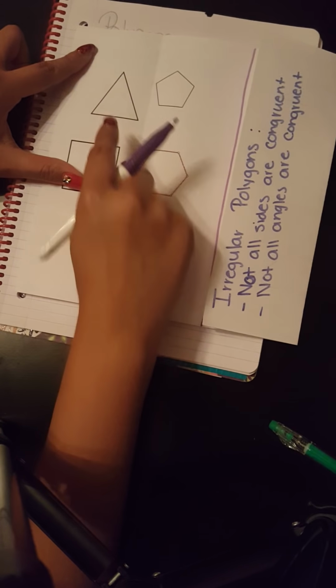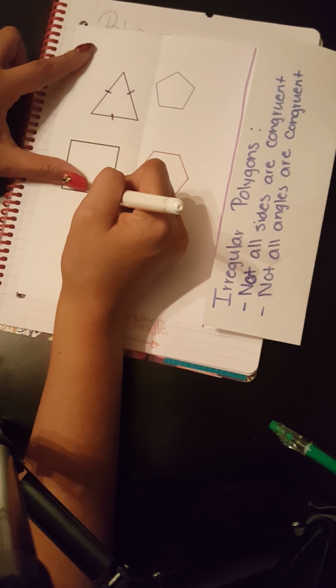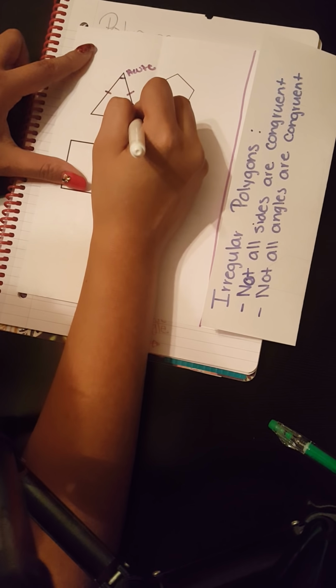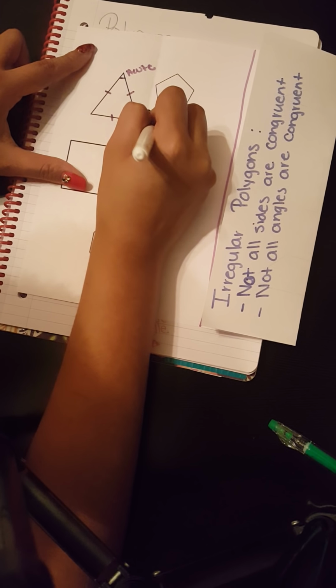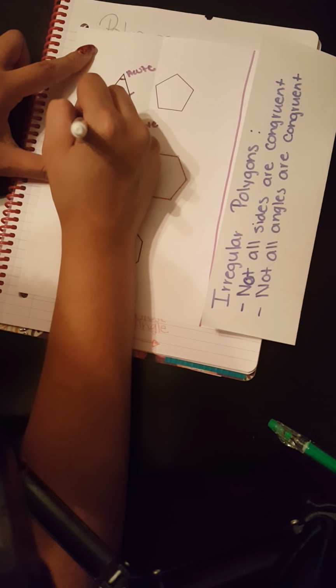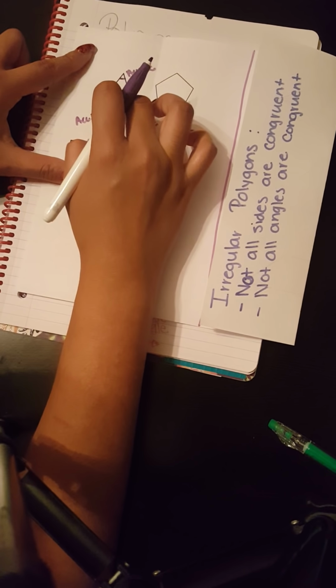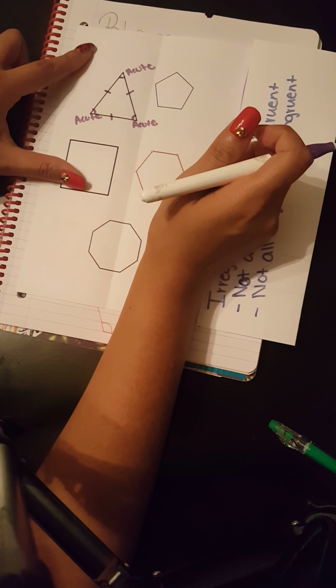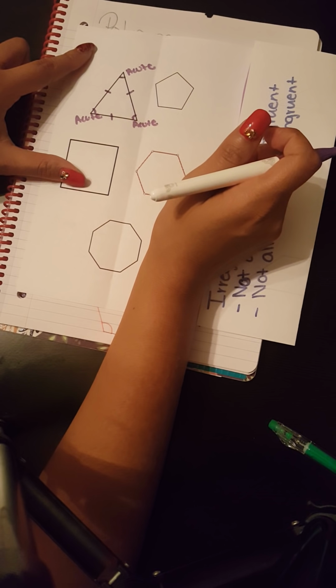This one right here, the first one, is a polygon that has 3 sides, and all of the sides are the same size. And then it has an acute angle here, another acute angle here, and another acute angle here. So this shape that has 3 sides also has 3 acute angles. All the angles are the same, they're all congruent, and all the sides are the same, they're all congruent.